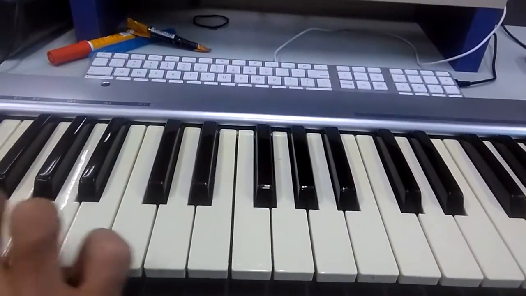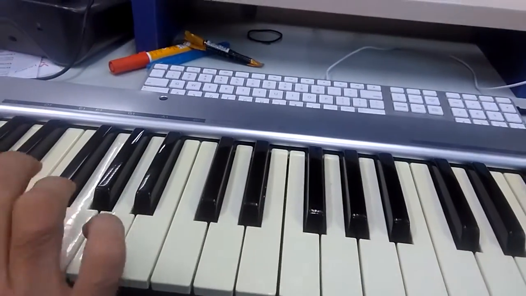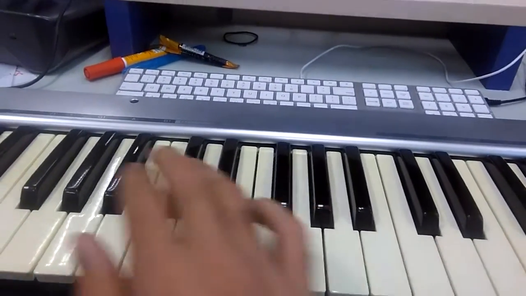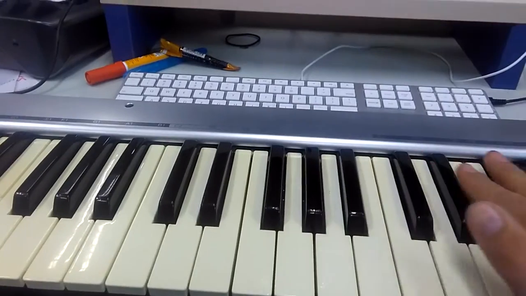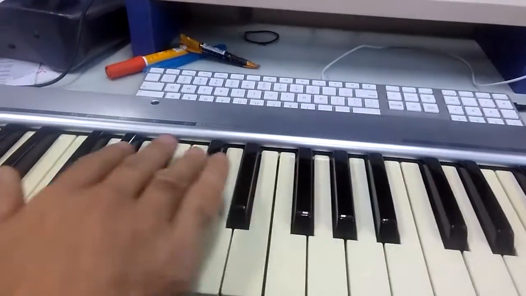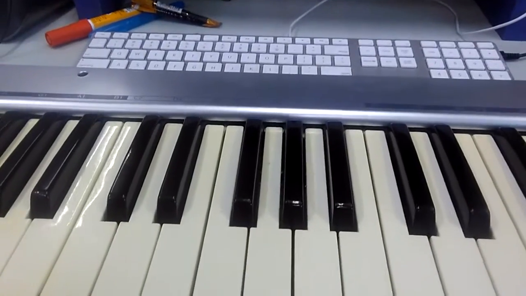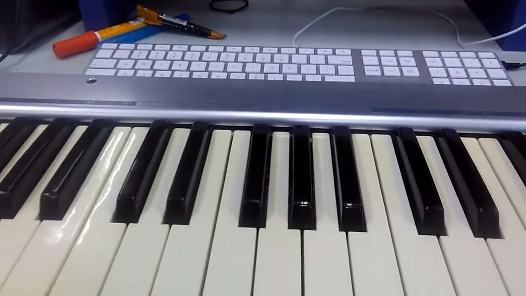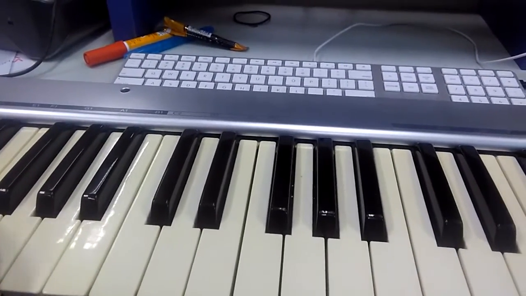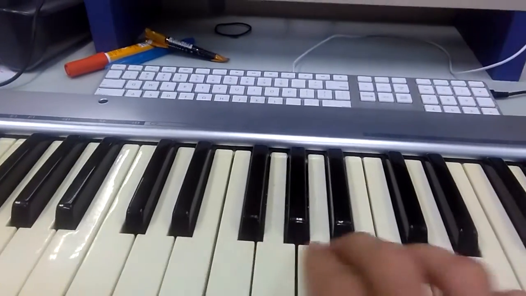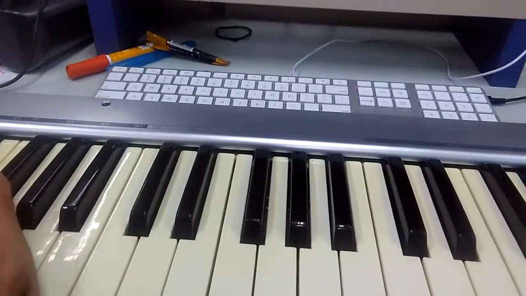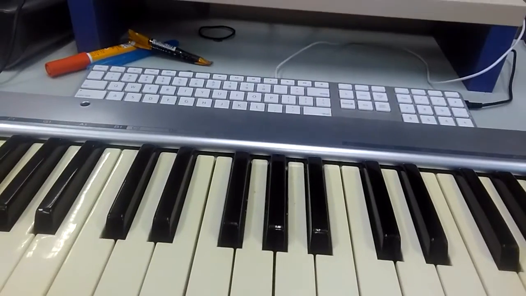All these white keys are called naturals. All of these black keys are called accidentals. For now, at least. There's more to it than that, but just for now, accept that all these white keys are naturals and all of these black keys are accidentals.